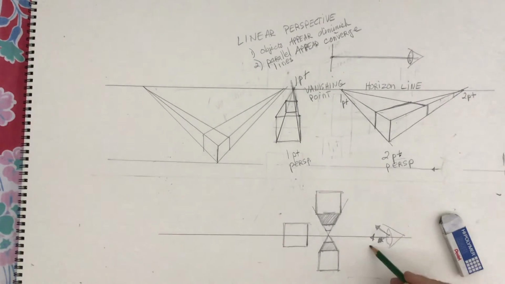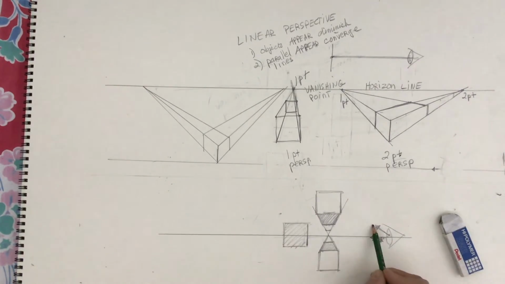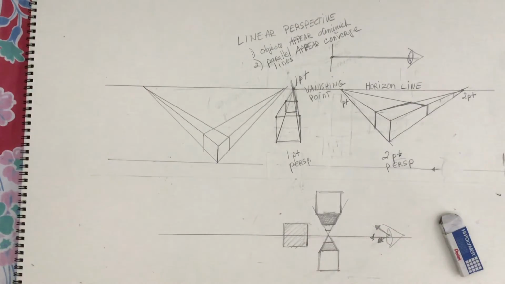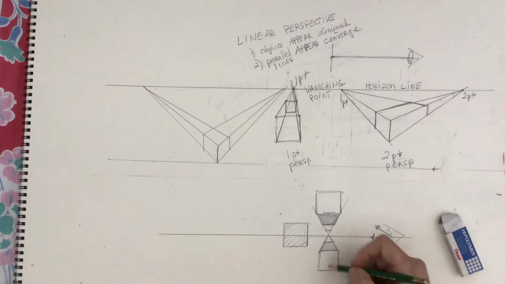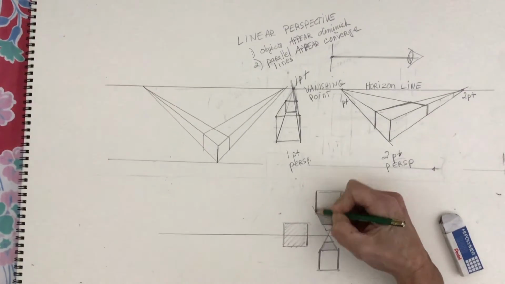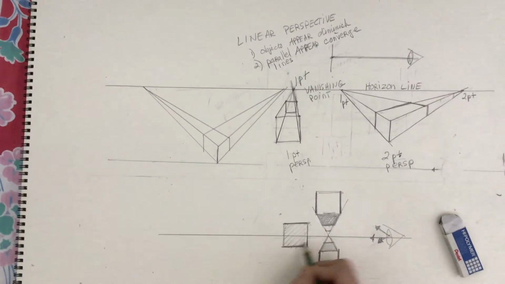So when we're looking down below the horizon line, we see the tops. When we're looking across directly into our horizon line, we see the side of an object. And when we are looking up and the objects are above our horizon line, we see the bottom. It's really important to notice that vertical lines are always parallel. Horizontal lines are always parallel.